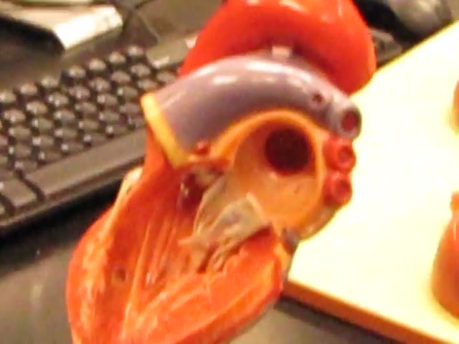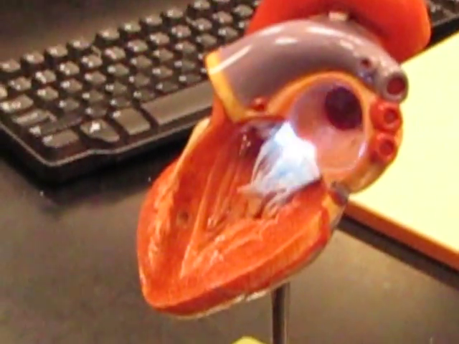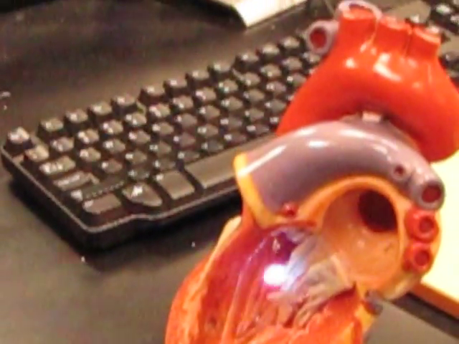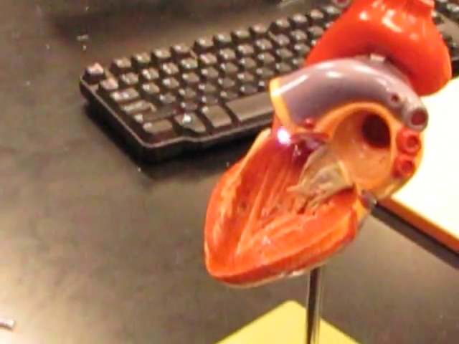Pulmonary veins go into the left atria. The left atria then goes through the mitral valve, goes into the left ventricle. Again, trabeculae carneae and papillary muscles. We have chordae tendineae supporting those valves. Goes up and out through the aorta.